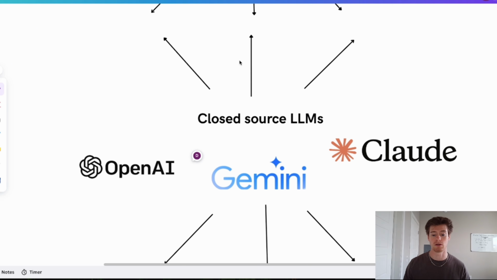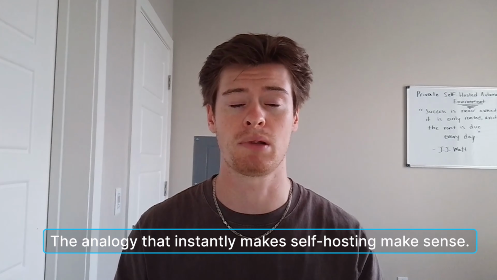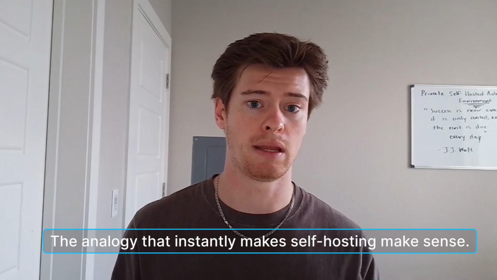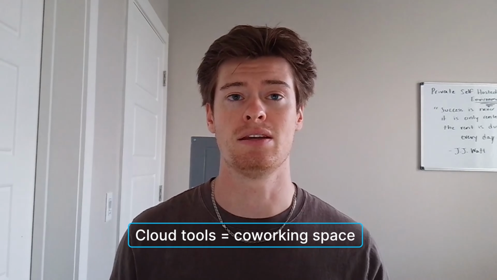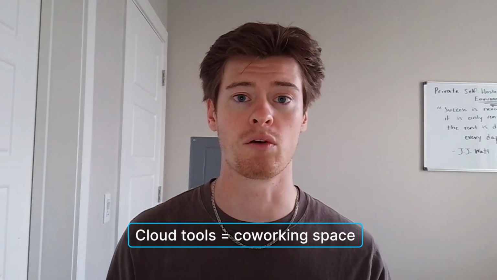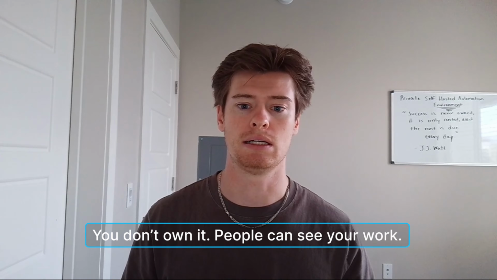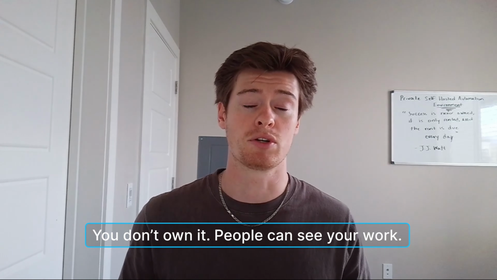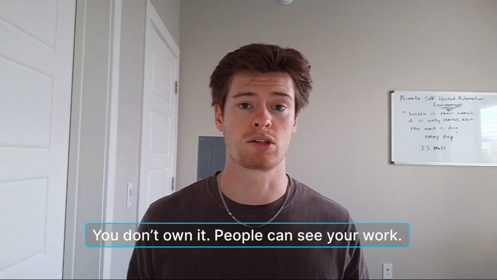So here's a super simple analogy that I like to make when comparing cloud-based server automation platforms or closed-source LLMs that you actually pay for: think of it like a shared workspace. Basically, anybody can see your computer screen. Anybody can just walk by and see what you're doing. It's like renting out space in a shared workspace.